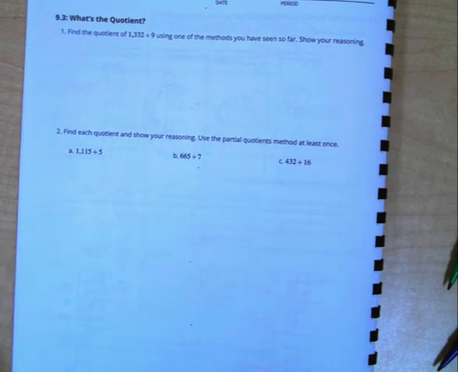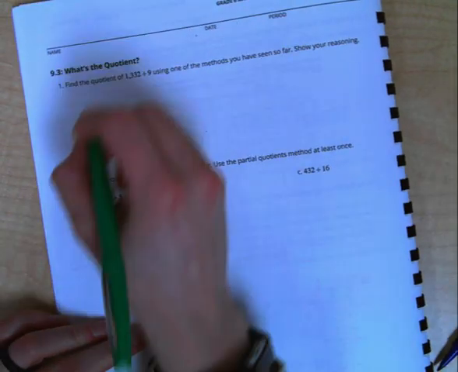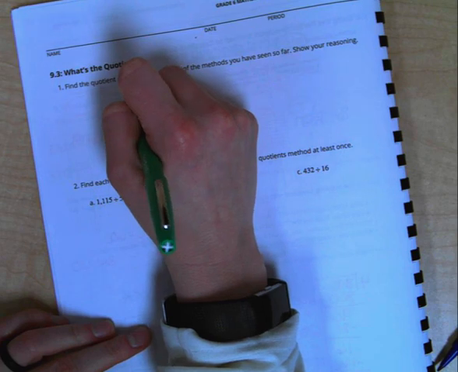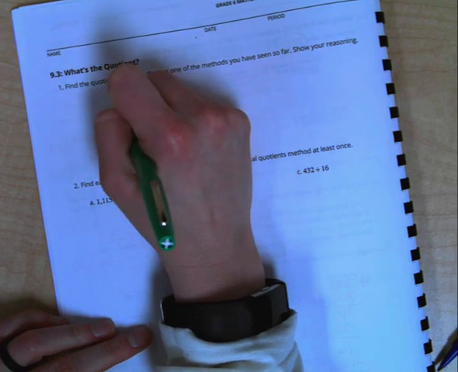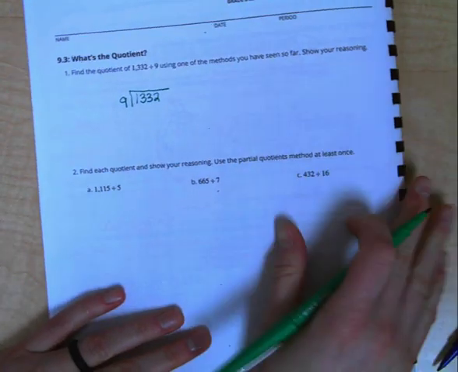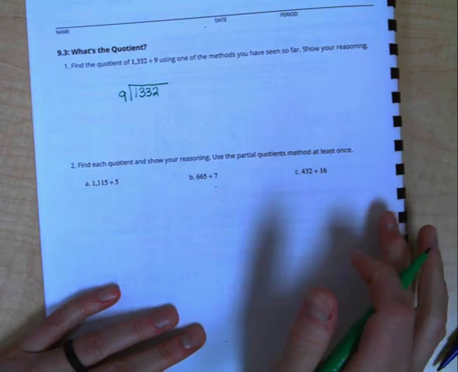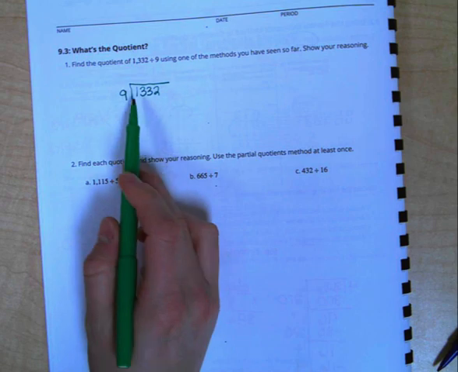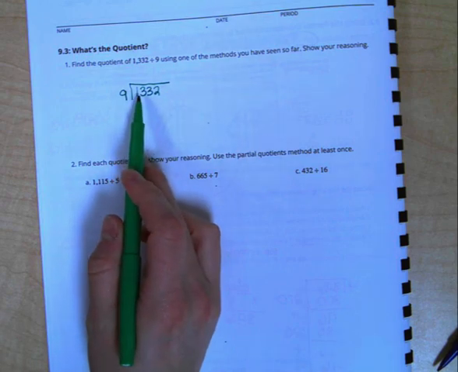All right, so find the quotient of 1,332 divided by 9. I'm going to organize this one using the partial quotients method, just so you can see how to write your numbers that way. So 1,332 divided by 9. Our dividend always goes on the inside. Okay, so 9 times what gets me close to 1,300?